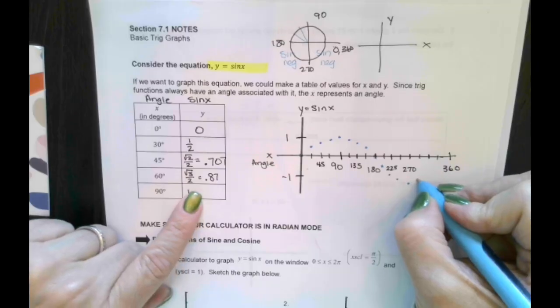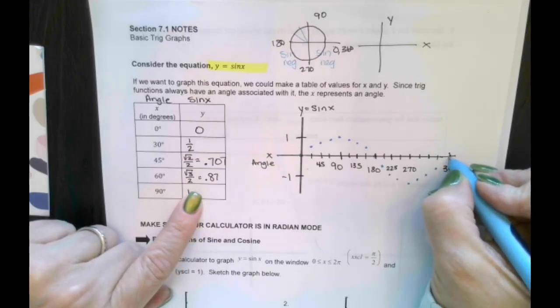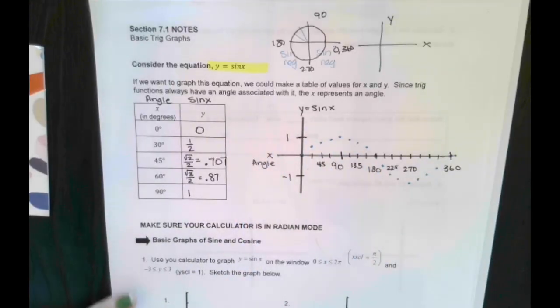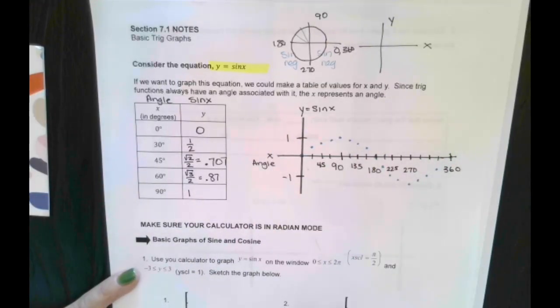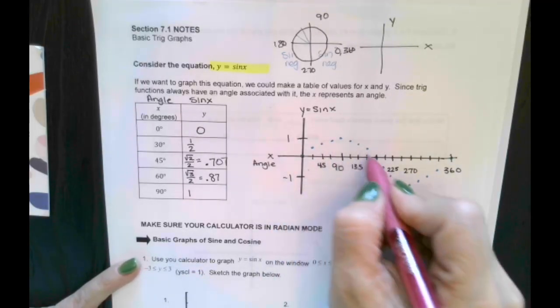So I have negative 0.87, negative 7, negative 1/2, and negative 0. Okay, so I have all of these points. And this is not something that you're going to have to do. I'm doing this just because we're going to set this up so you see where these points come from. So now what I'm going to do is connect the dots on this.